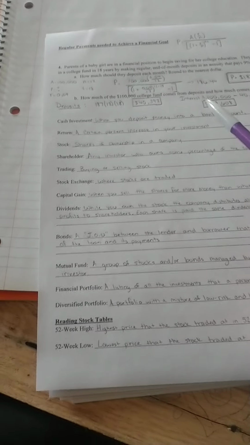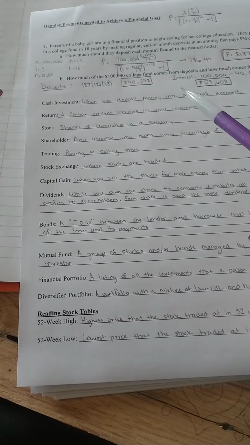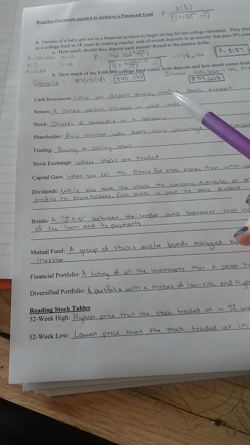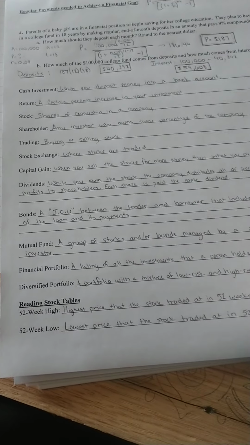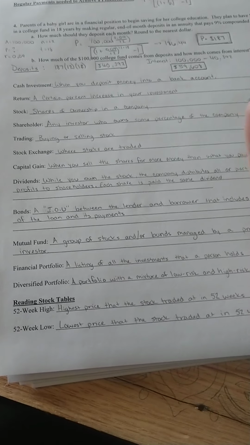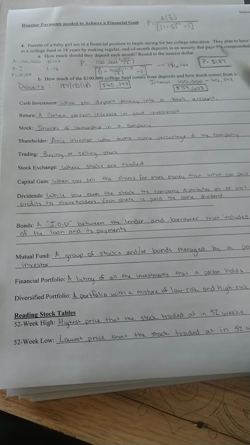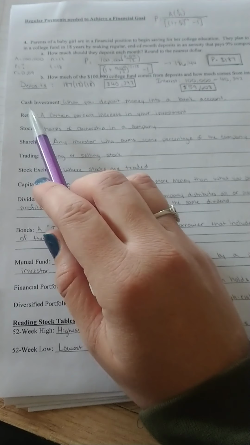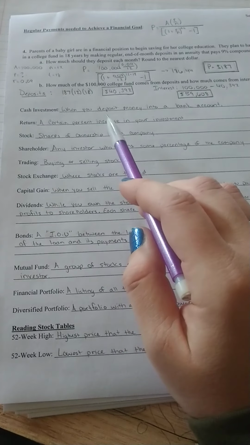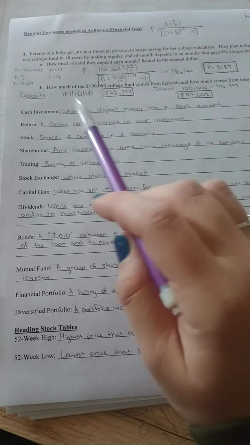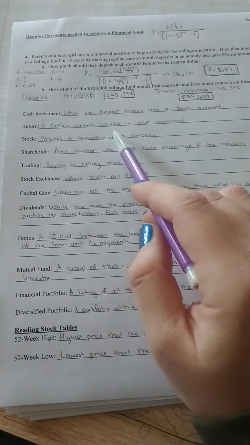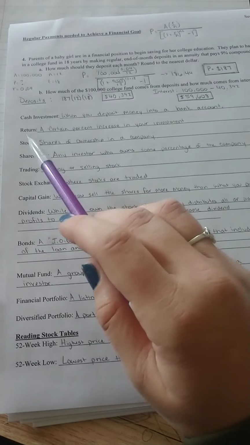All right, so now it moves on to stocks and bonds and cash investments, and this book is actually a wealth of knowledge for financial stuff. If you have your book, it's worth it to read through it on this portion. Actually, for pretty much the rest of this chapter is worth it to read through. But you've got a cash investment when you deposit money into a bank account. Your return is a certain percent increase in your investment.